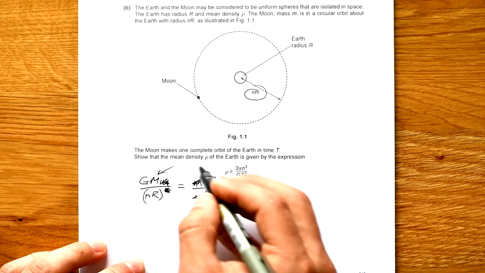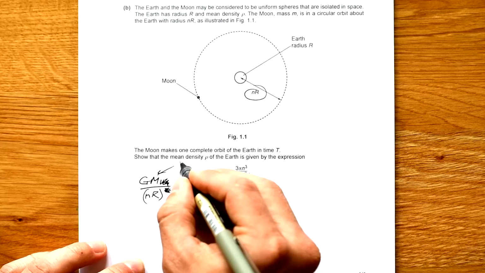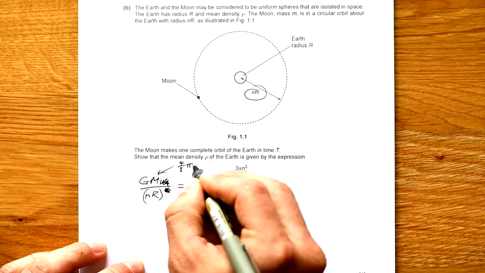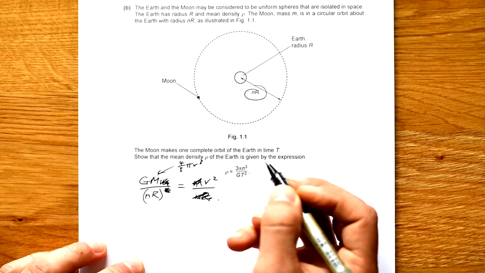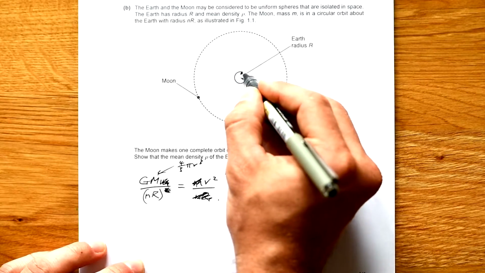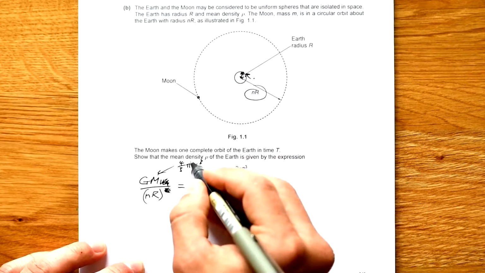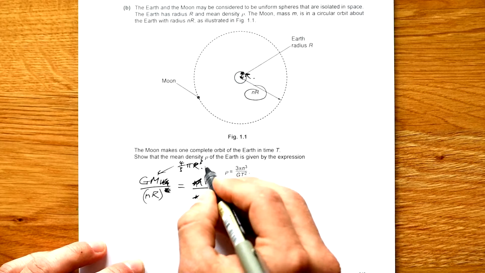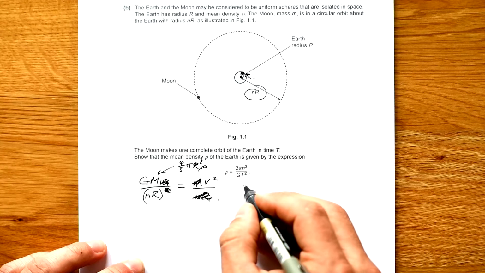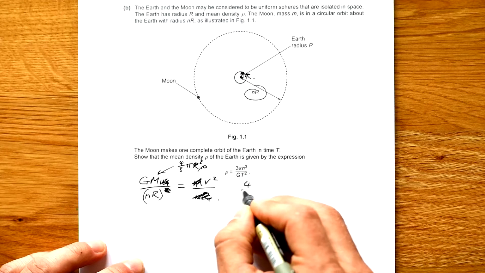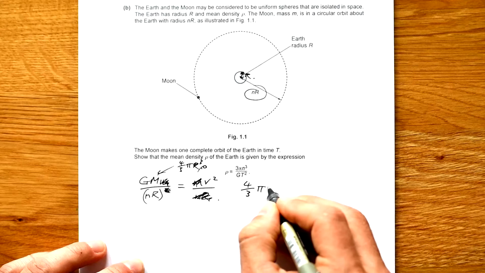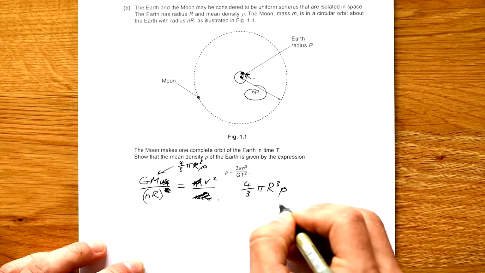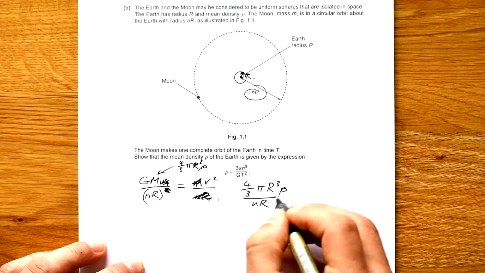And we want the mass of the Earth in terms of density, so it's a sphere, so that's 4/3 pi r cubed. It is going to be r this time because that is the Earth's radius, times the density. Okay, so we have 4/3 pi r cubed rho divided by nr.